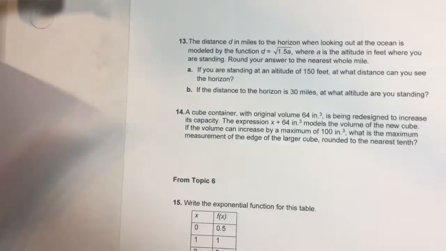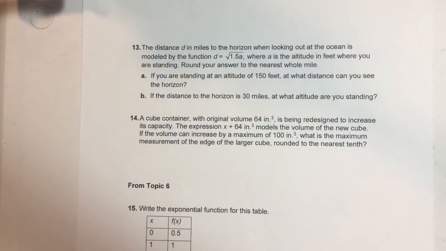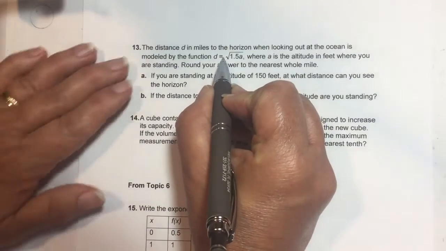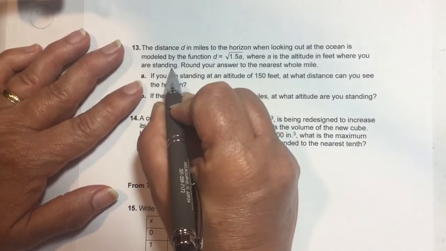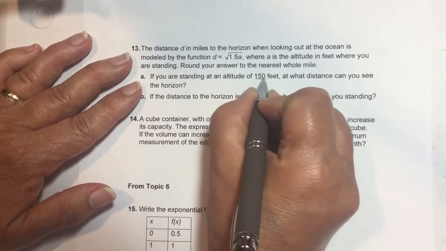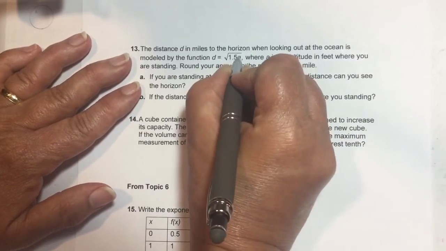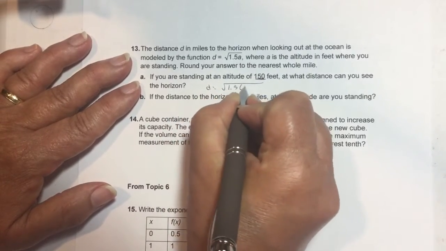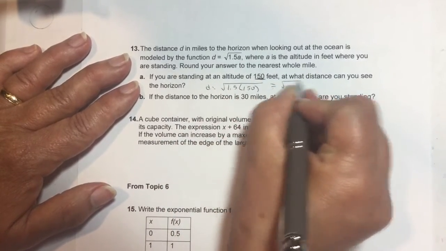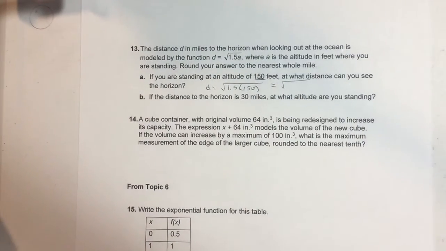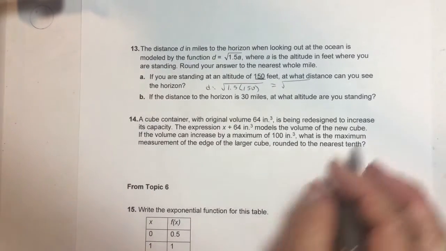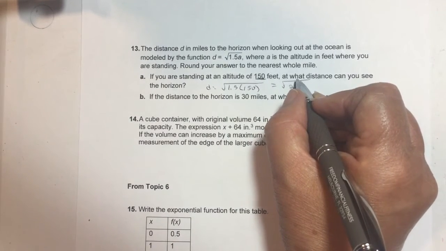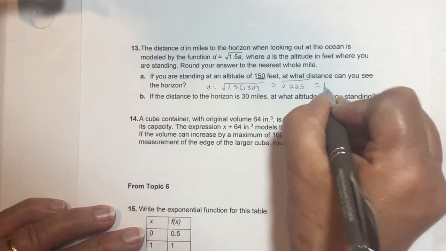All right, let us go on. Let's use some of this information. On 3, here's the distance in miles to the horizon, and A is the altitude where you're standing. So if you're standing at 150 feet, that's the A. The distance would be the square root of 1.5 times 150. So I need the square root of 225, and you should know that one without a calculator. That's one of our common ones. 15.